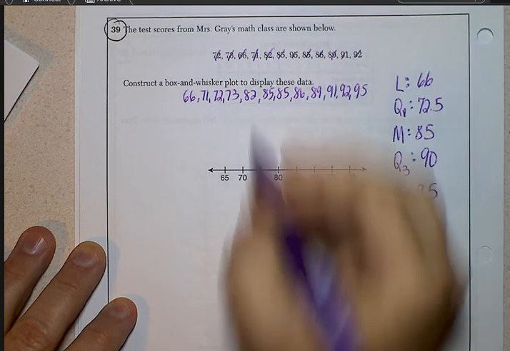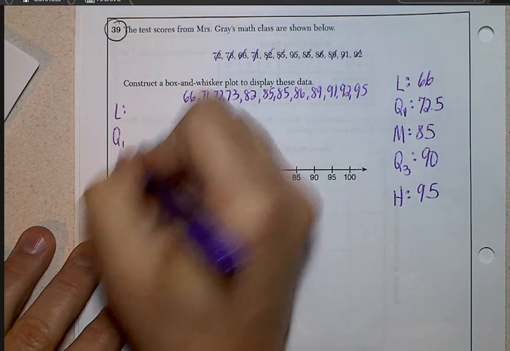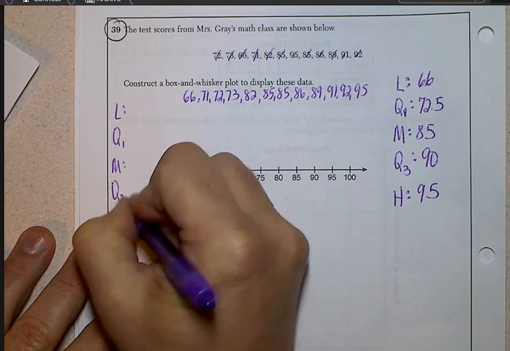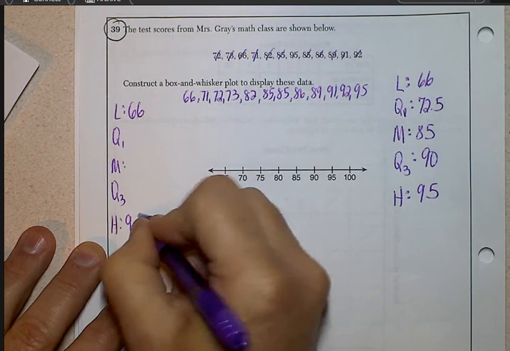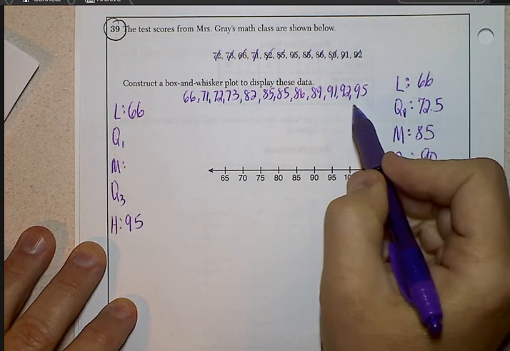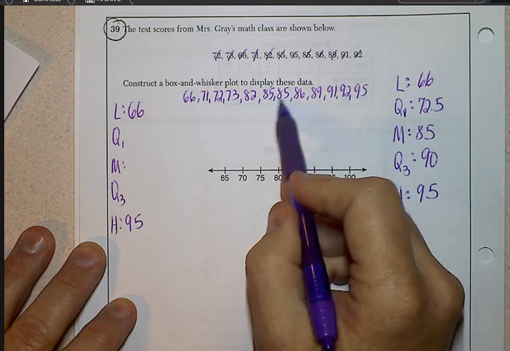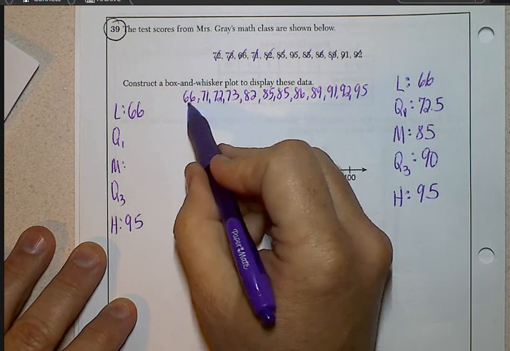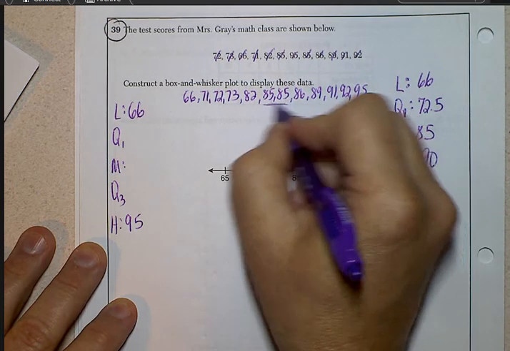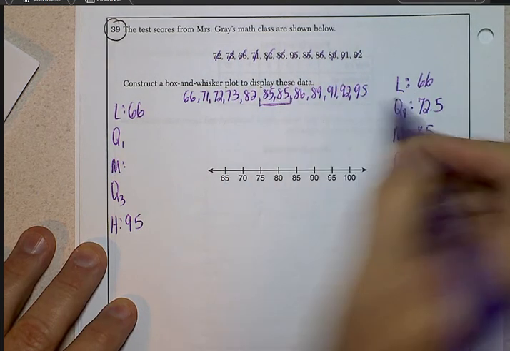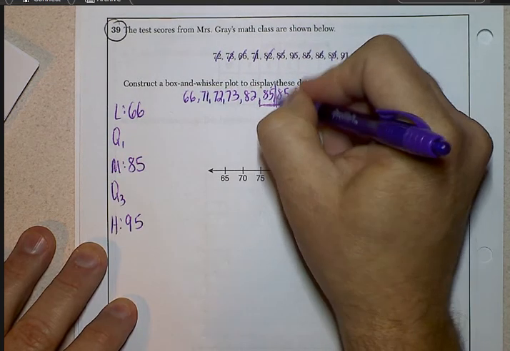And the way you do your box and whisker, again, is low, Q1, median, Q3, and high. Low and high is easy. Low is going to be 66. High is going to be 95. You have 12 scores. So if you remember your median, in 12 you take 12 divided by 2. Since it's an even number, it's the average of your middle two scores. So 1, 2, 3, 4, 5, 6, 7. So here's your middle two scores right here. The median, the average of 85 and 85, is going to be 85. Okay? So there's my scores split in half.